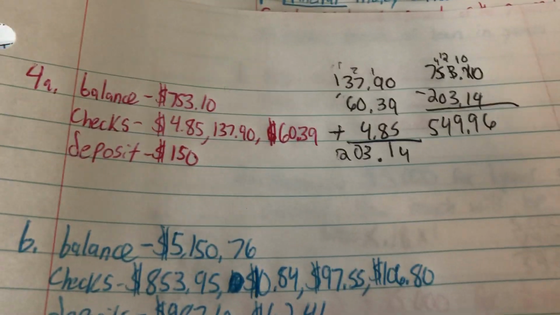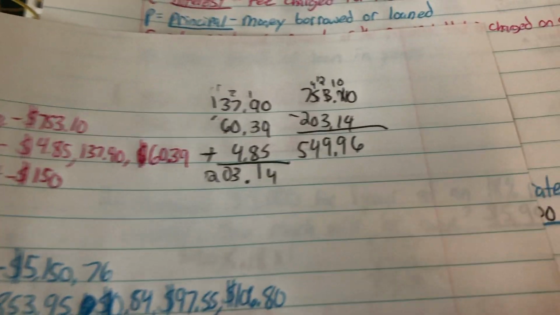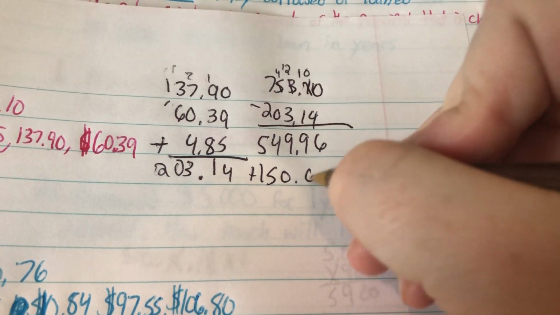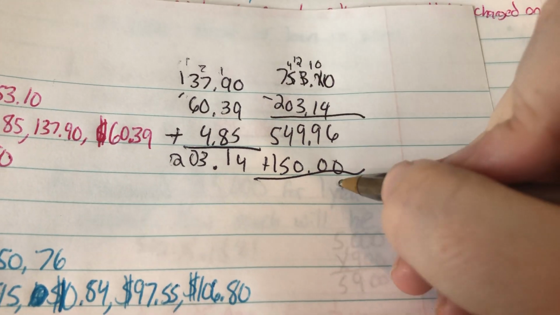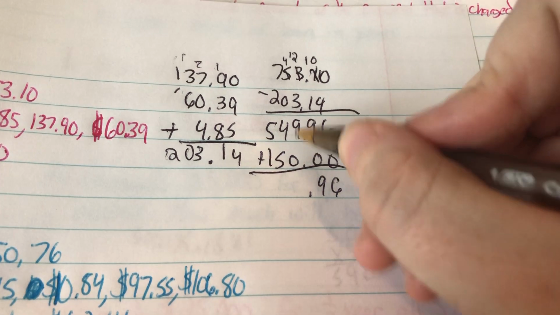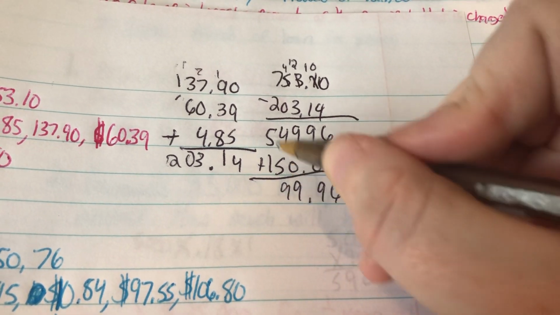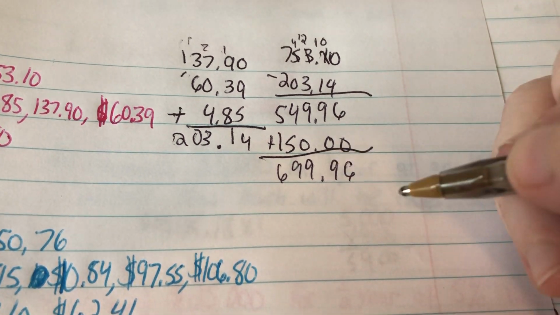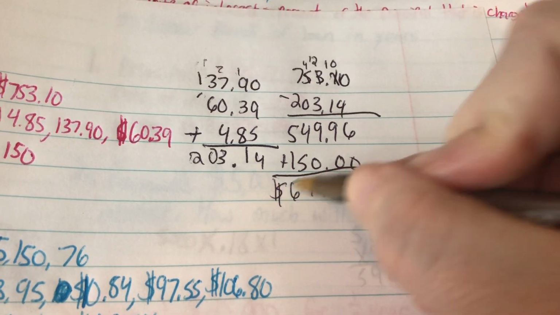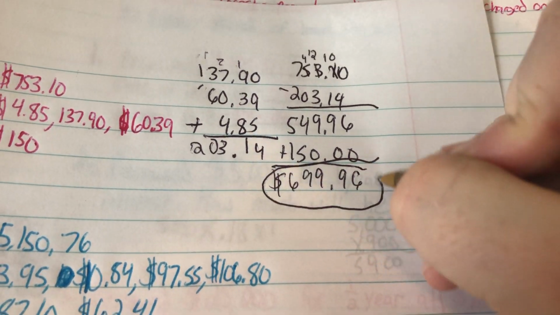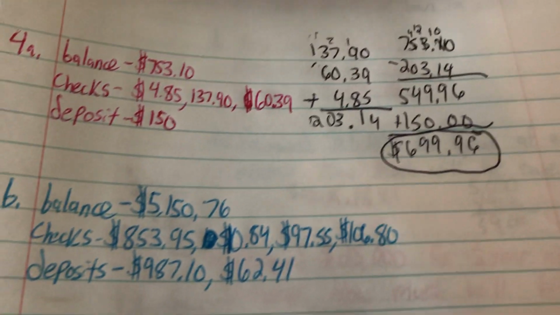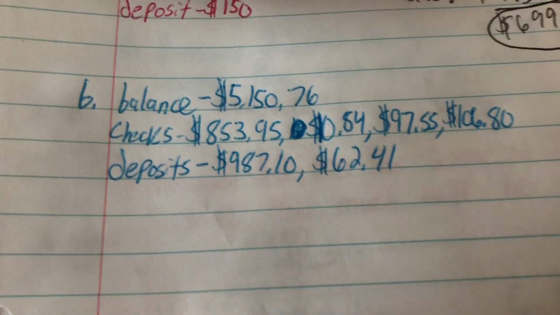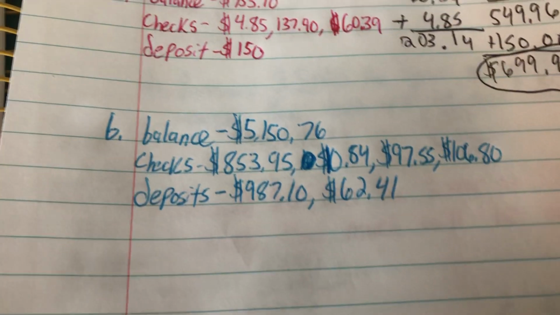Okay, then we add our deposit. So we add that $150. So plus $150. 6, 9, 9, 5 plus 4 is 9, 5 plus 1 is 6. So our total balance at the end of that month would be $699.96.